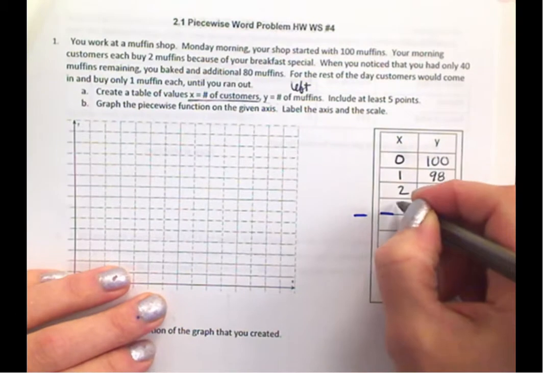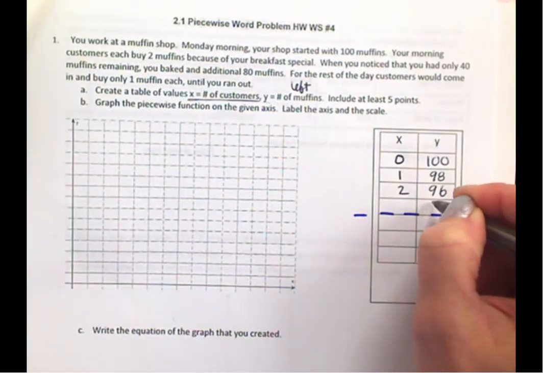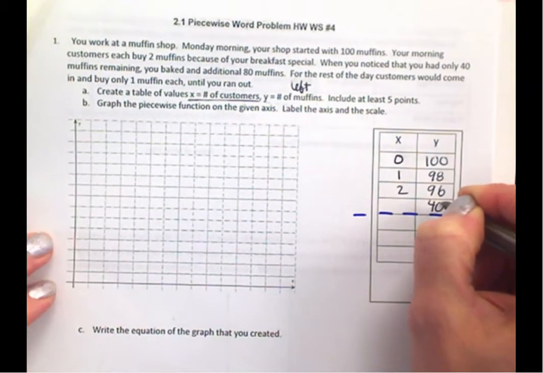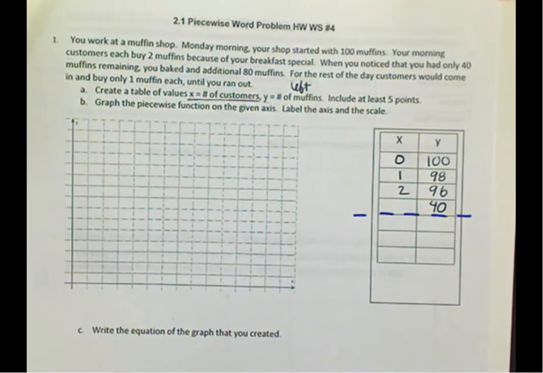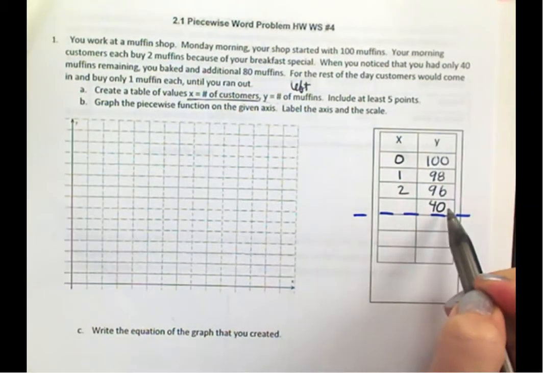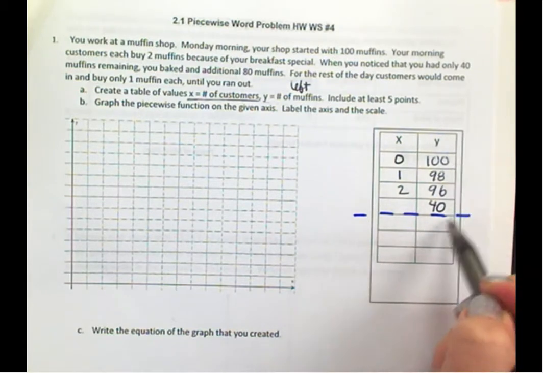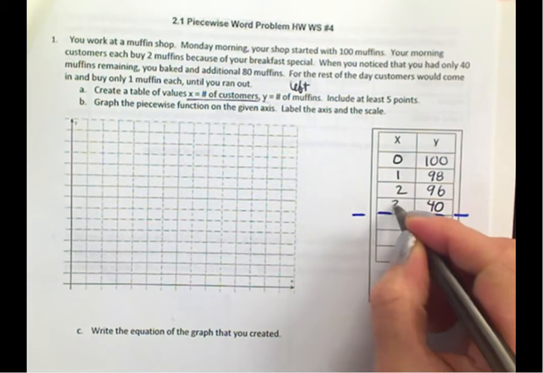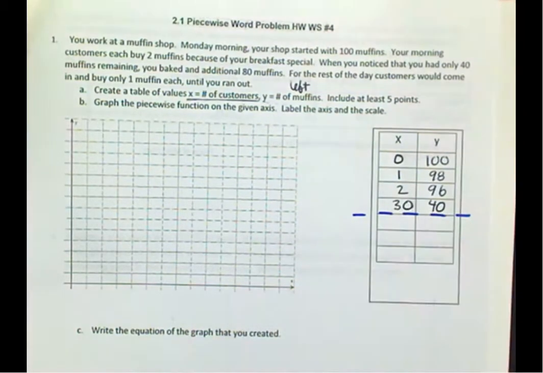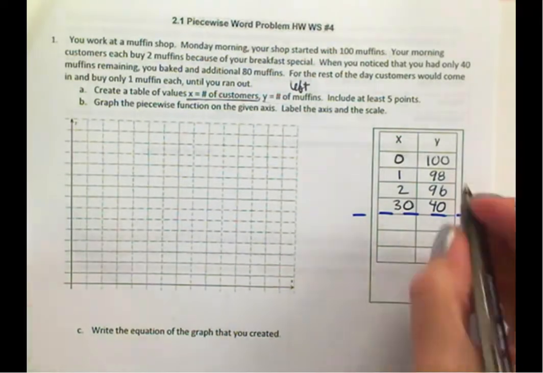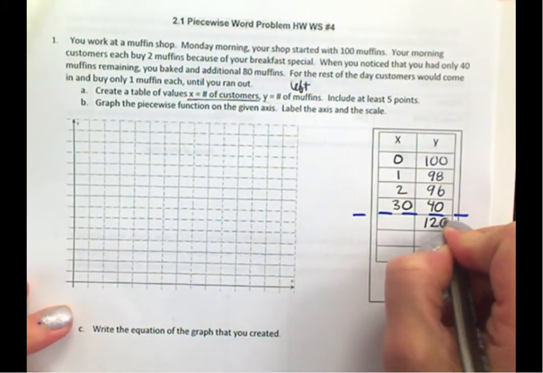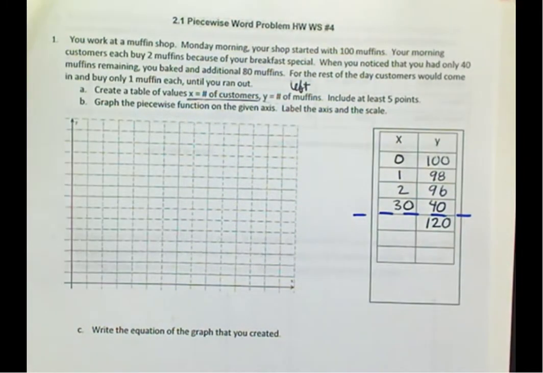When you have 30 customers and how many muffins? 40. So he quickly did the pattern in his head and was like, at 40 muffins, I had to sell 60 of them, which means I had 30 customers. Okay? And then I add 80. That means I've got, right, the next point, I have 120 muffins now.